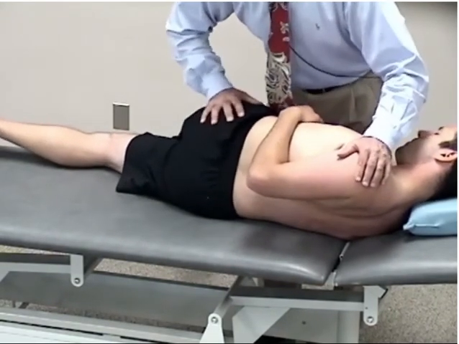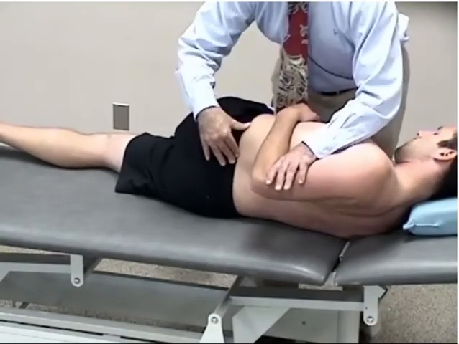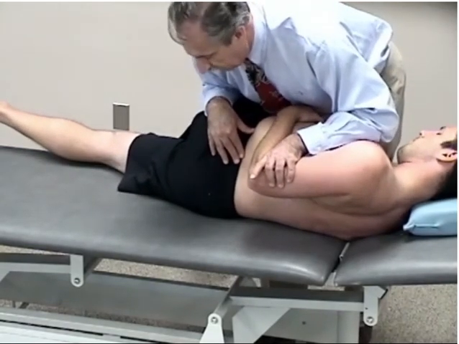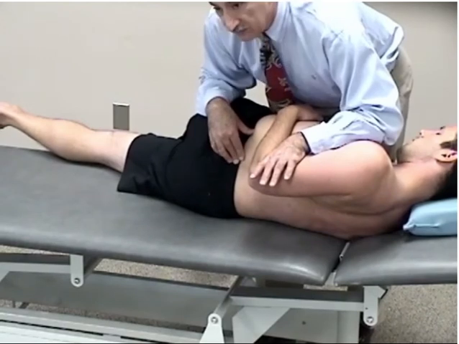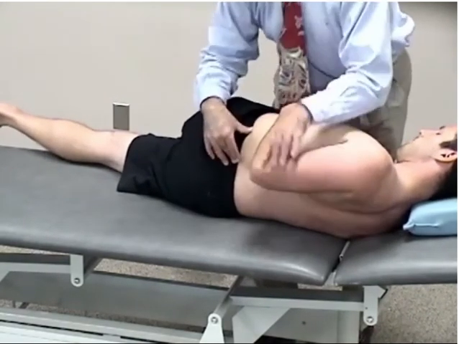He has some laxity. So if I come in here now and find my segment, position him the same way, my right hand now can draw his pelvis way up and get much more side bending than I did with the rigid leg in the popliteal fossa. So I still do it in this manner and follow the same rules.